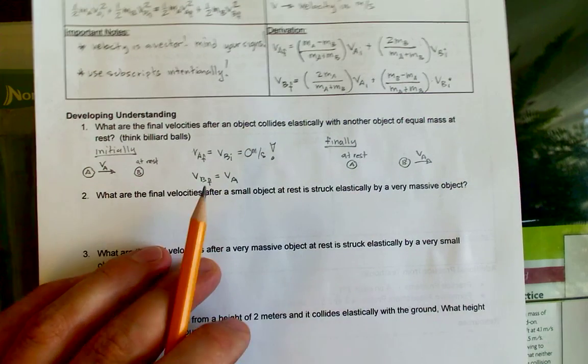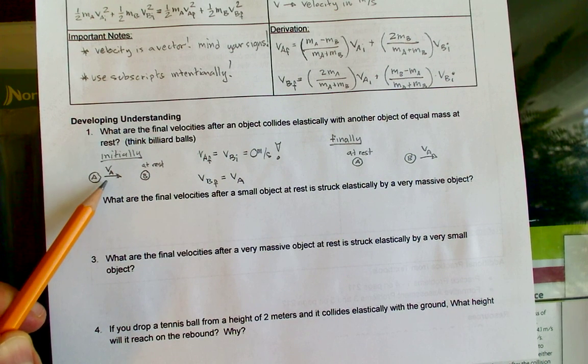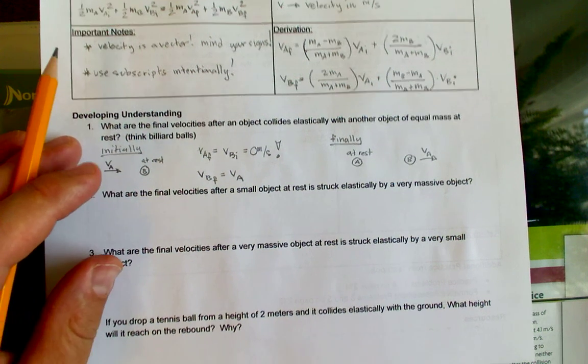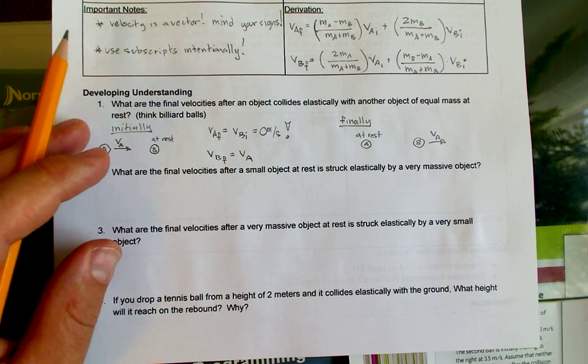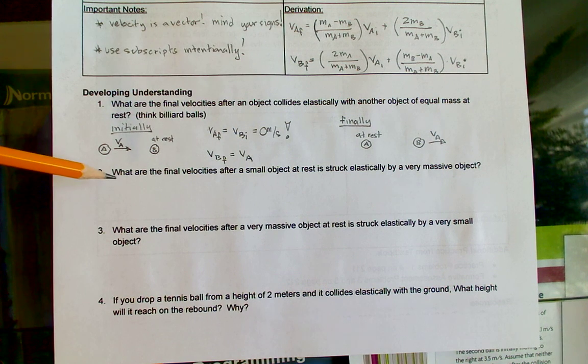So really what happened was the momentum of object A was entirely transferred to object B. That's pretty interesting.